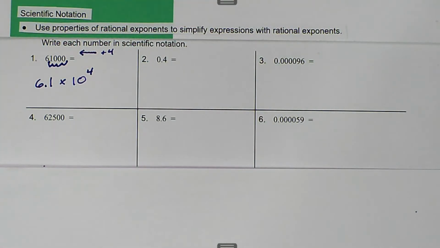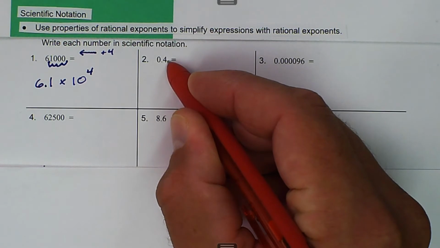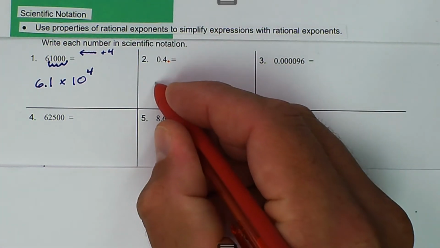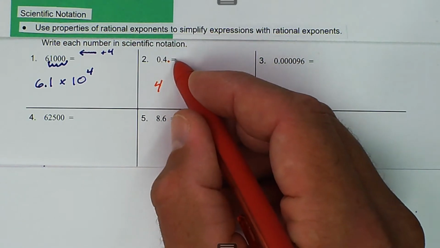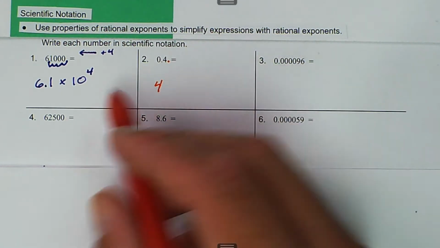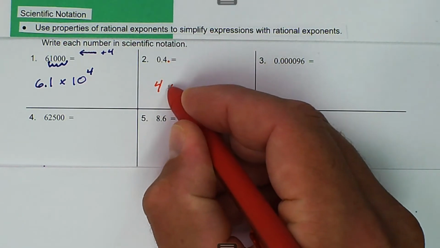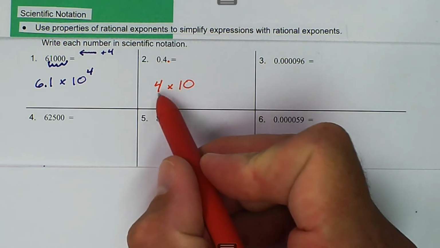Here we have 0.04. So again, we want to have our decimal in the ones place. So we want to move it to here. So that is going to be 4. And there are no numbers that trail the decimal, so we don't have to write anything else there. We're still going to have times 10. And then we have to figure out what our exponent's going to be.